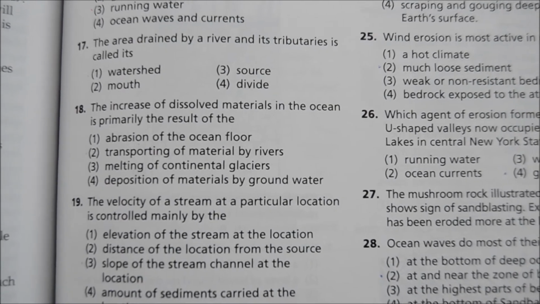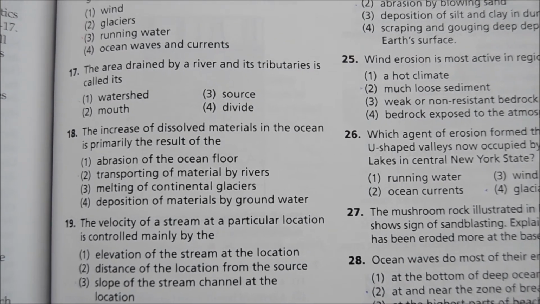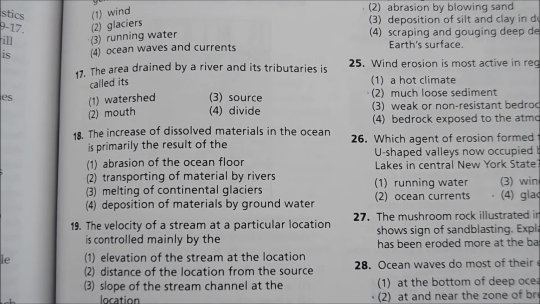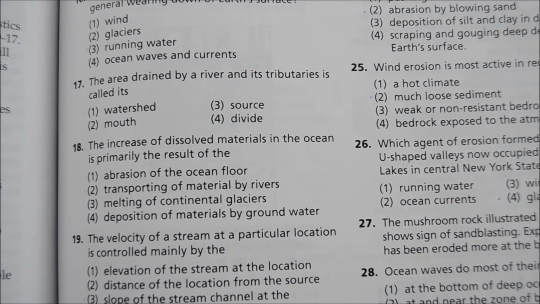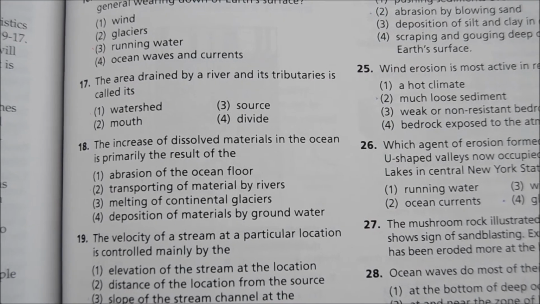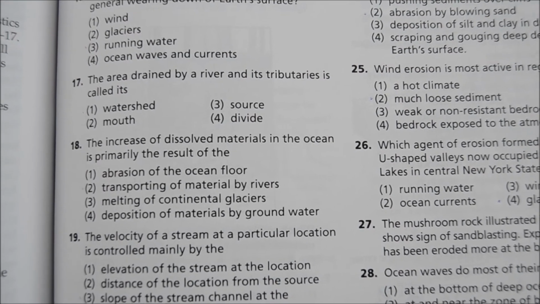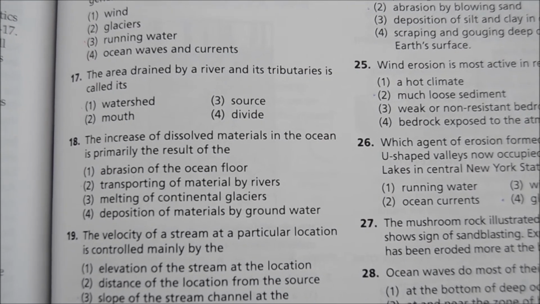18. The increase of dissolved materials in the ocean is primarily the result of the transportation of materials by river. I am dissolving materials as the water is moving. The rivers eventually find their way to the ocean.